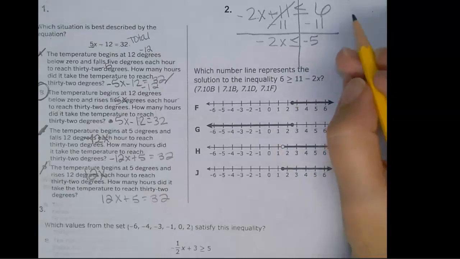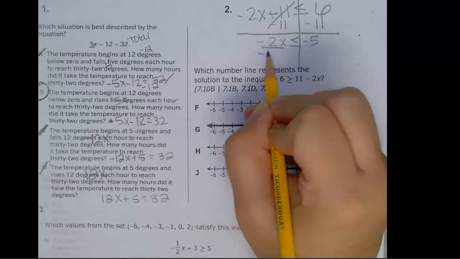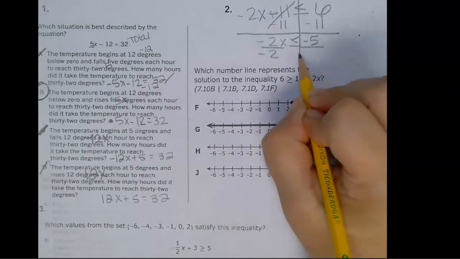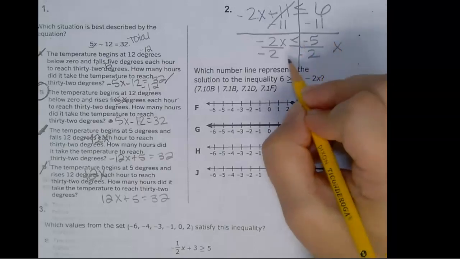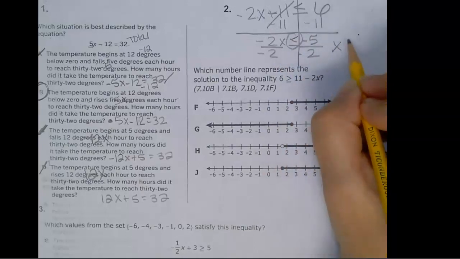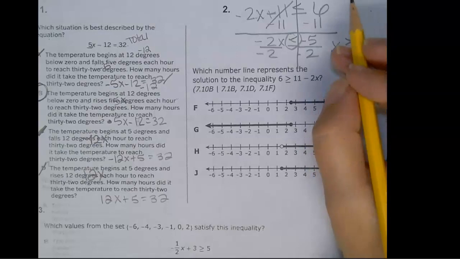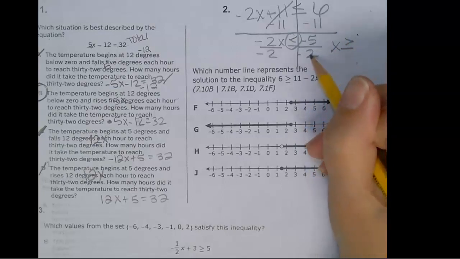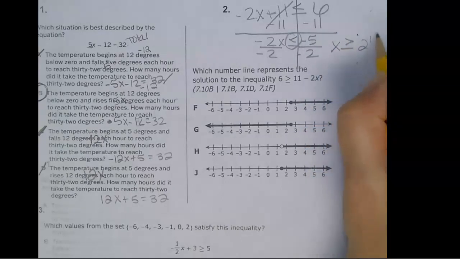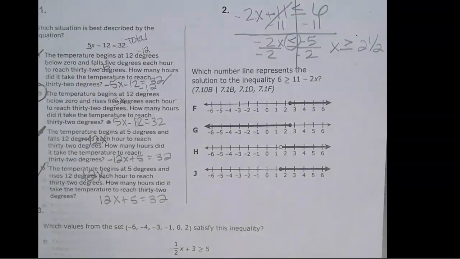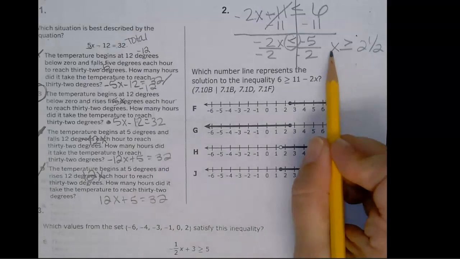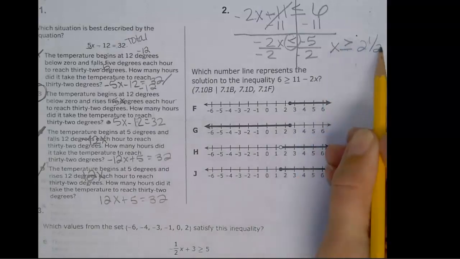Okay, then I want to divide both sides by negative 2. That's going to give me x. And because I divided by a negative 2, I have to flip this inequality symbol. And negative 5 divided by 2 is going to give me 2.5. But that 2.5 is going to be a positive number. Okay? So x is greater than or equal to 2.5.